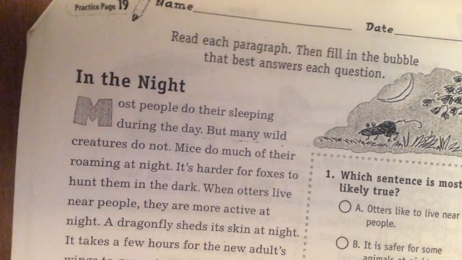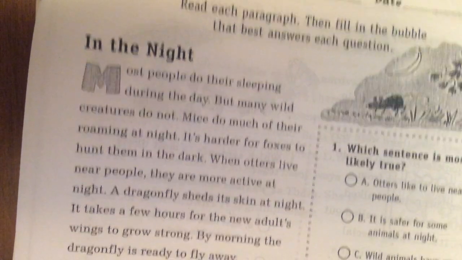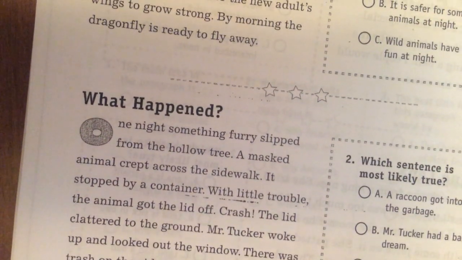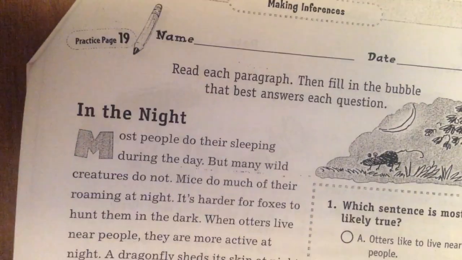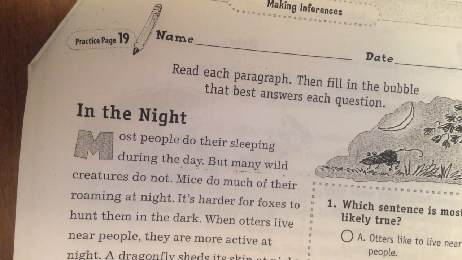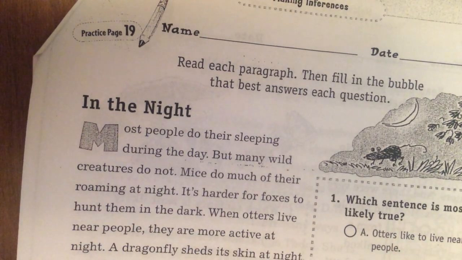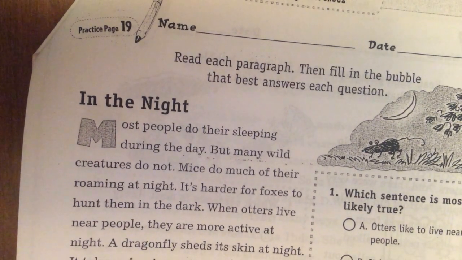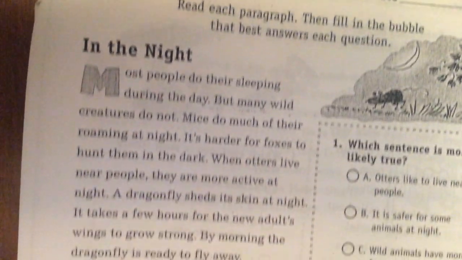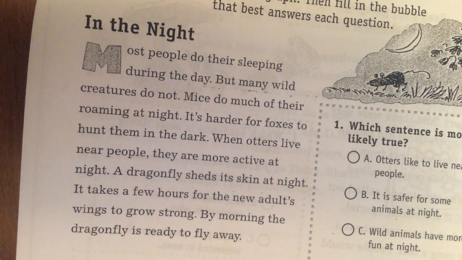Okay, so this one's about in the night, and then what happened on these 2 pages, and then long ago news, and helping Lena. Okay, and then you need to take pictures of your work and put those on Seesaw so that I can see that you know how to make inferences. Now, if you can read these by yourself or if you have somebody to read them to you, you can be done as soon as you do your work, or you can stay on the video and I will read it to you and you can color it in right while I'm reading. That would be fun too. So here we go. In the night.